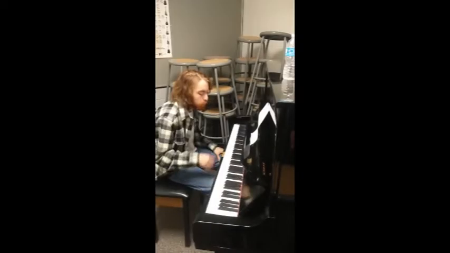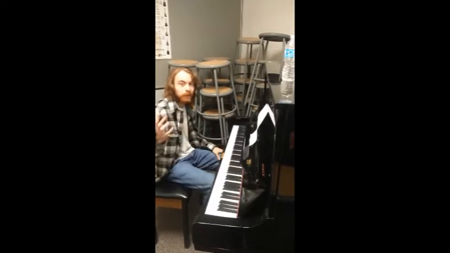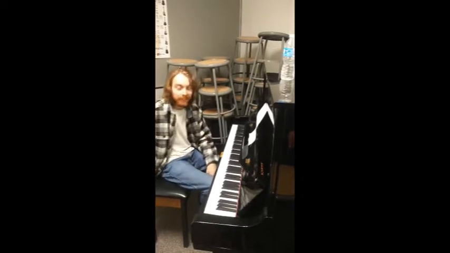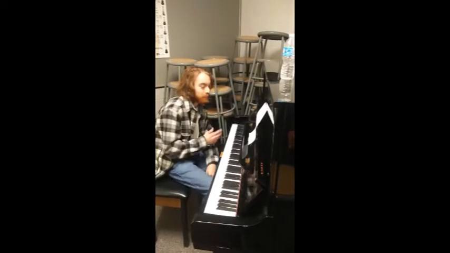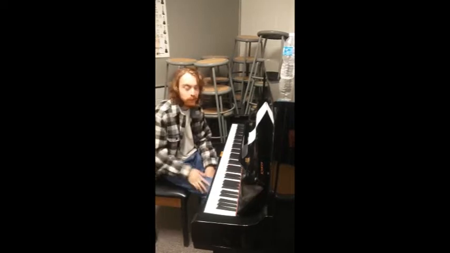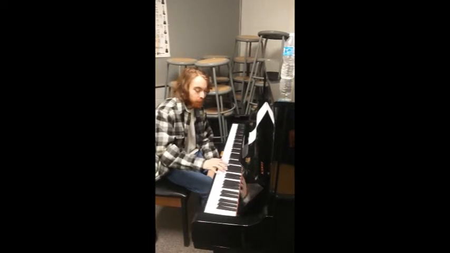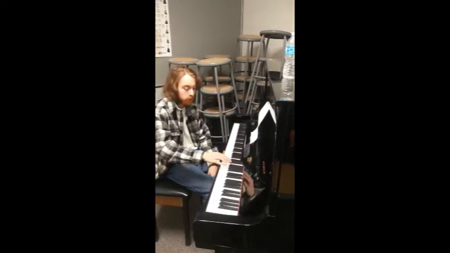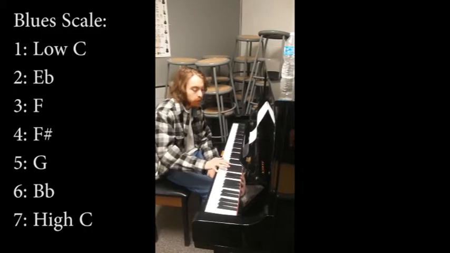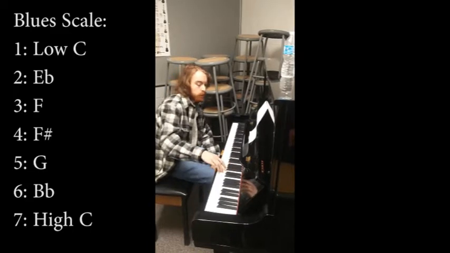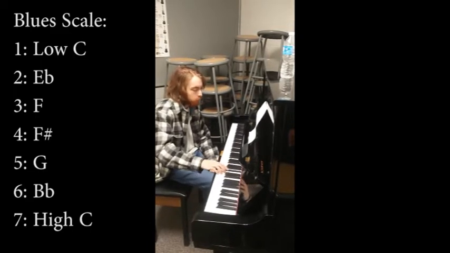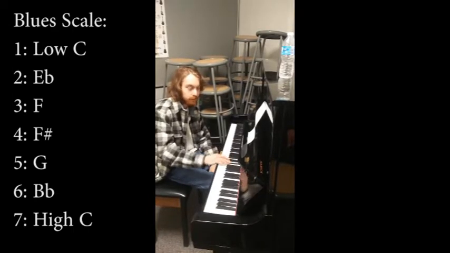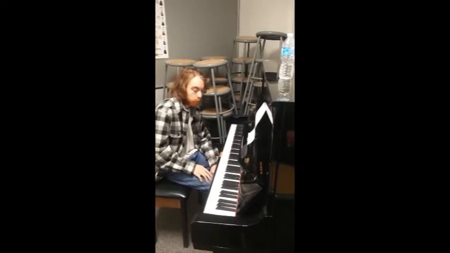So now we're going to be introducing soloing. Now, soloing sounds complex, but it's actually quite simple. So what we do is we have our 7 notes of the blues scale. So we have our C, and we also have our low C. So our C is also our first and our 7th note. So that's just a basic C. So it's C, B flat, G, F sharp, F, E flat, C. So that's our blues scale.